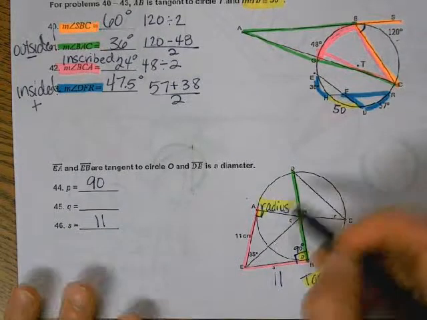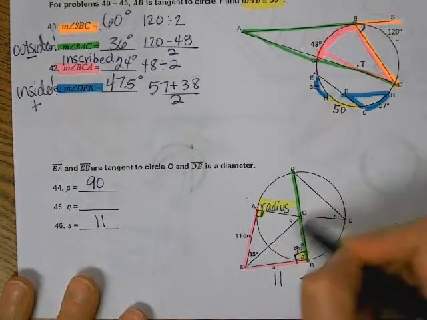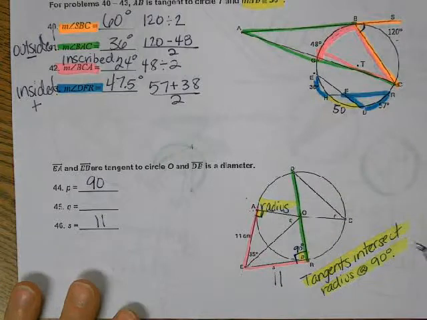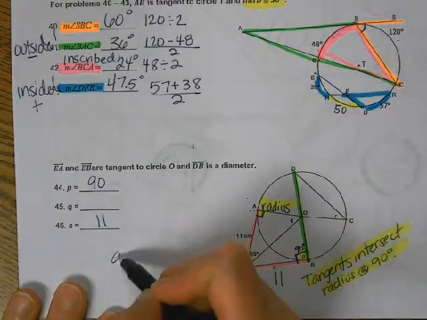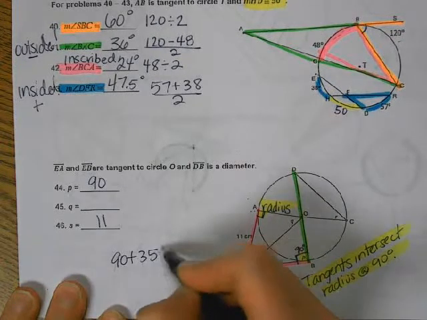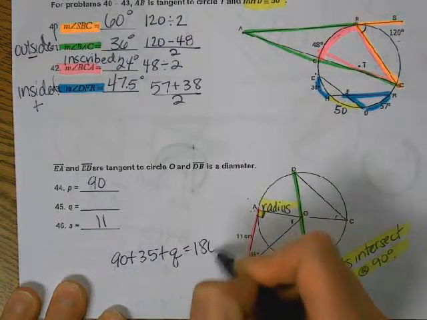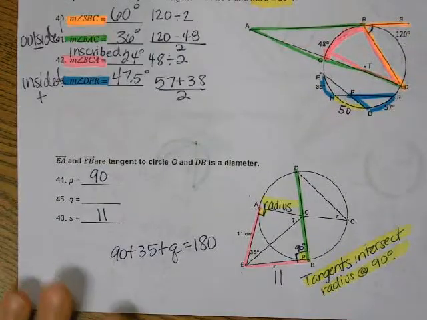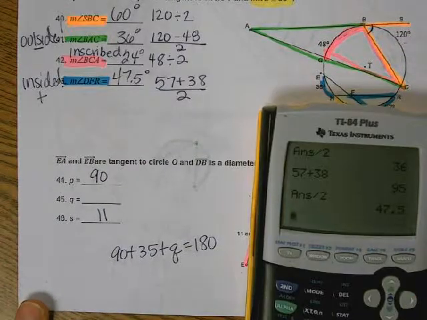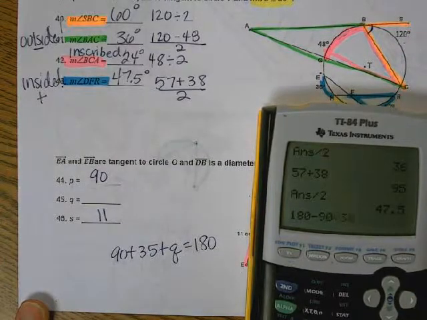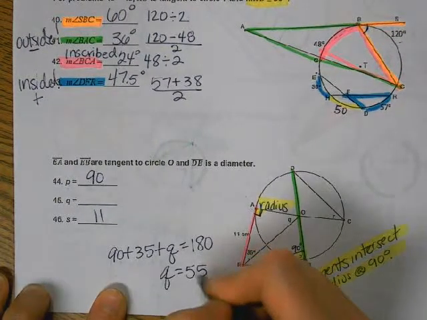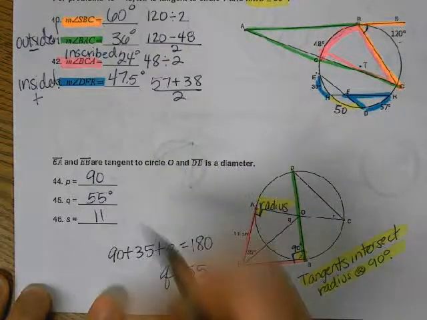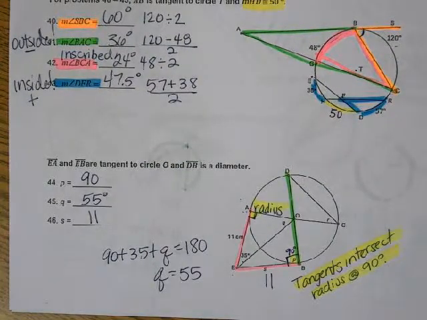Now, this AEO is a triangle. So in my triangle I have 90, 35, and Q, and that equals 180. So I can just go 180 minus 90 minus 35, and that gives me 55. So Q is 55 degrees.